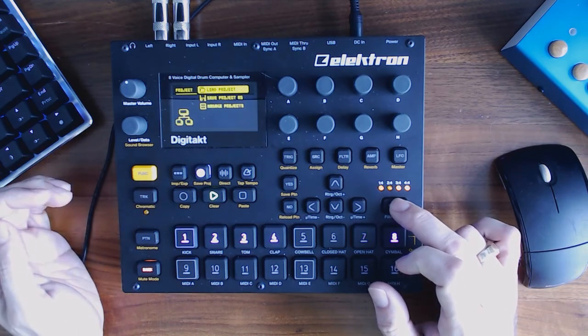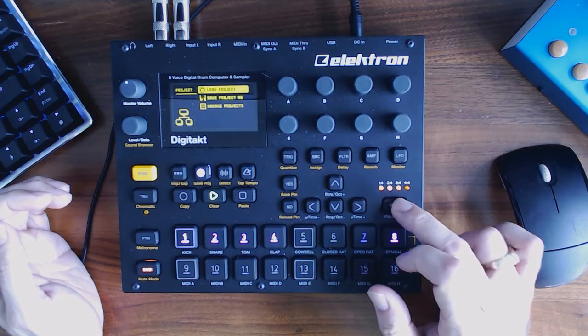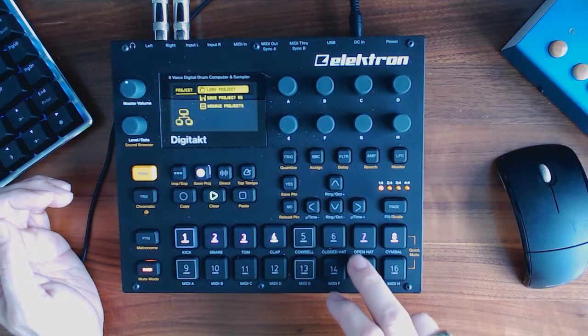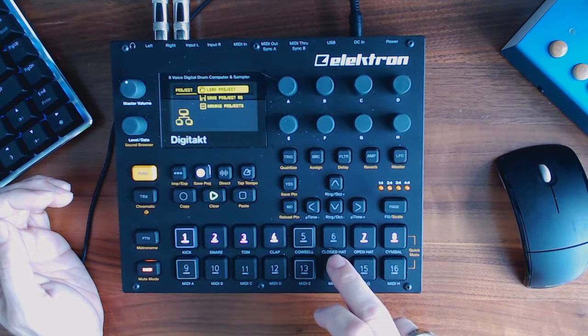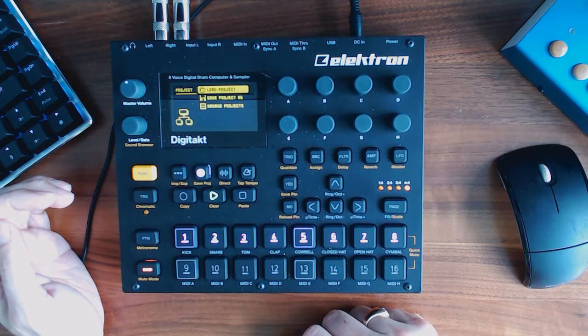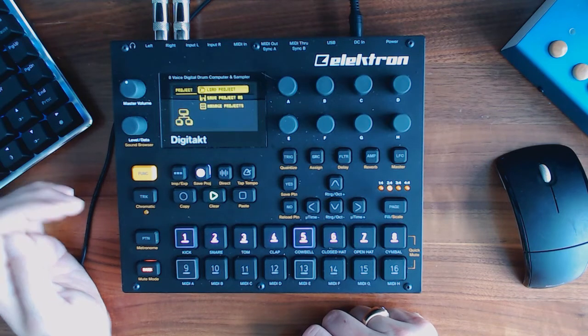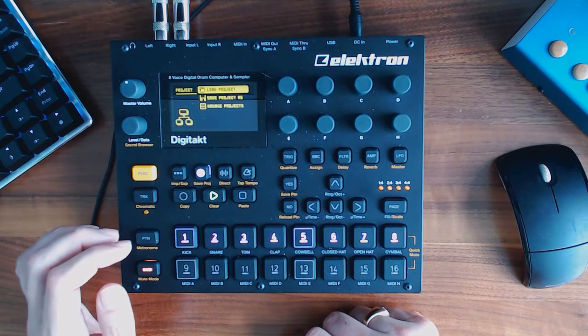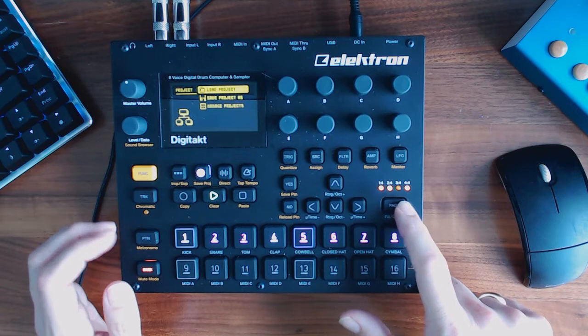You can hear more hits because I can have some things parameter locked to be on fill. Got some other parts I can bring in. A little bit of the bass line.